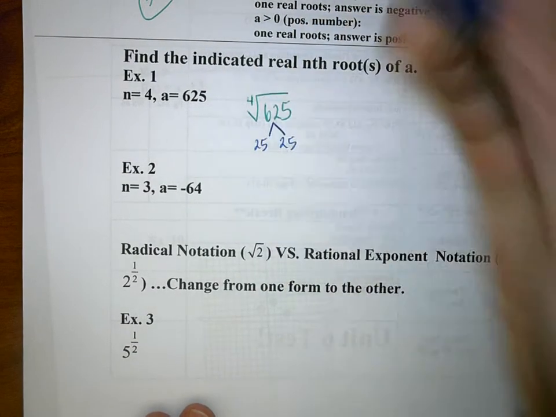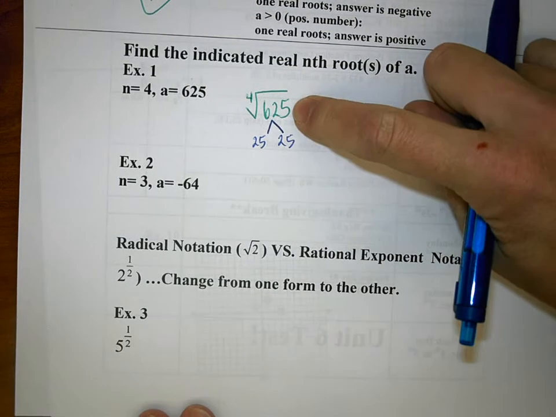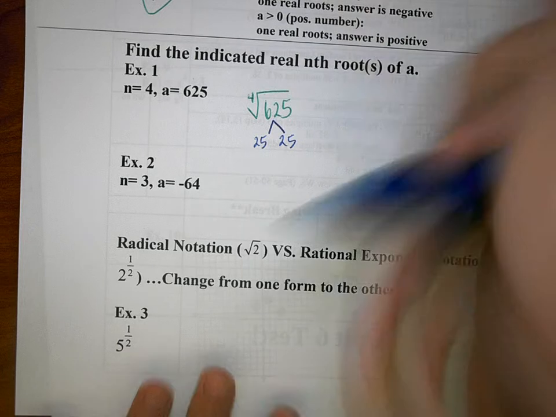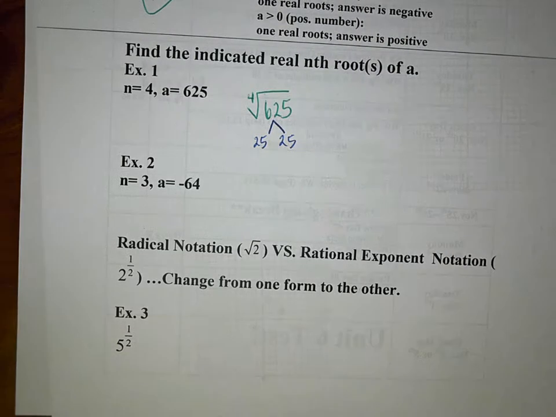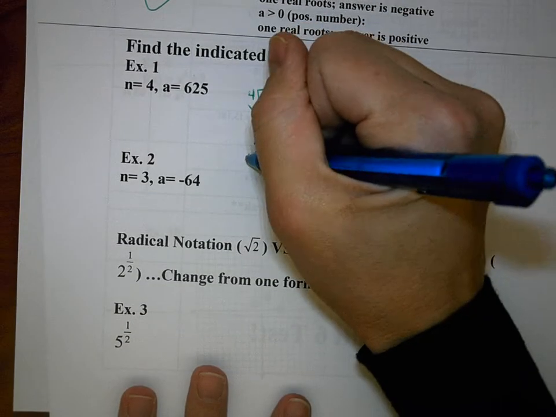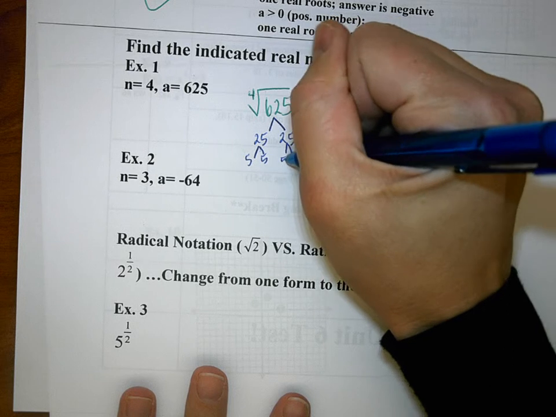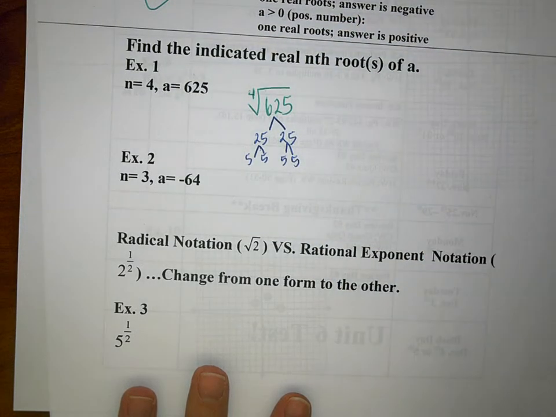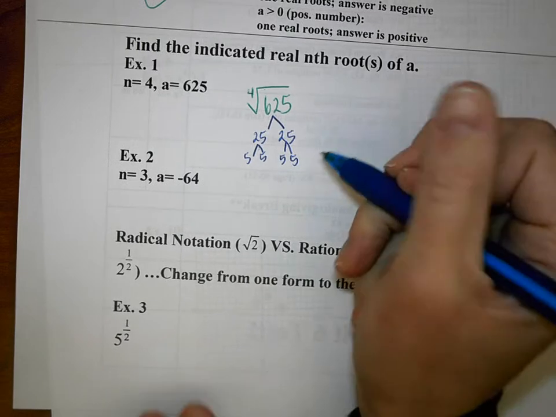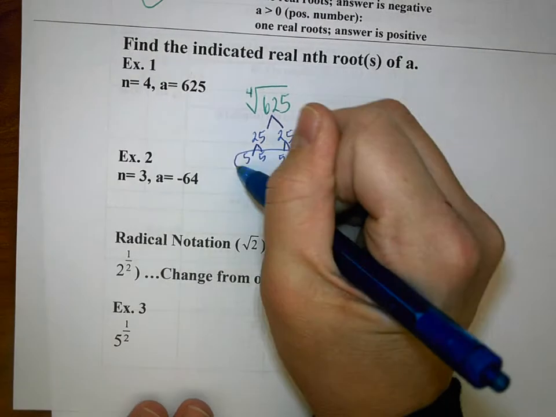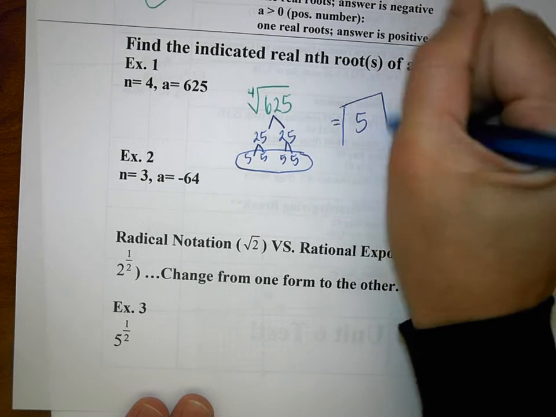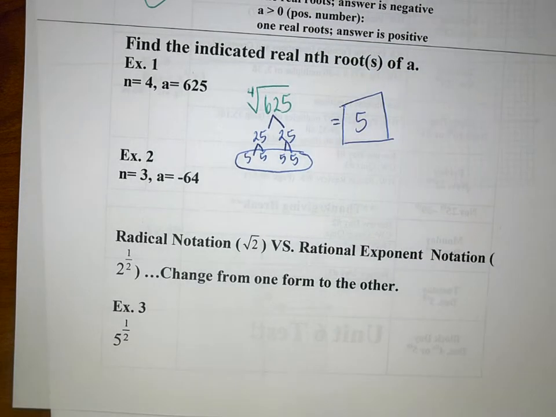If you're ever not sure, whenever a number ends in a 5 or a 0, you know it's divisible by 5. So you can go that way as well. I remembered that 25 squared is 625, and then 25 is 5 and 5. What am I doing wrong? You're doing it right. Oh, okay. And so then I have 4 5s, so my answer is 5. Okay, example 2.